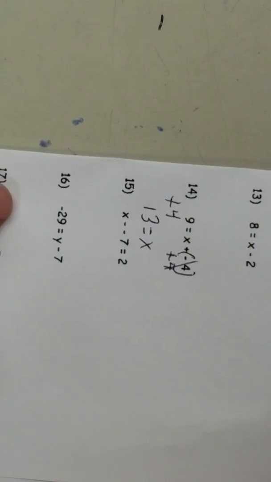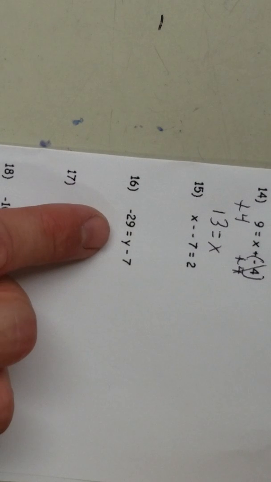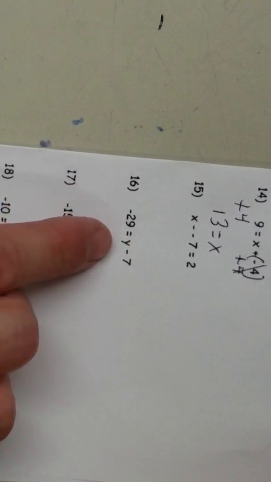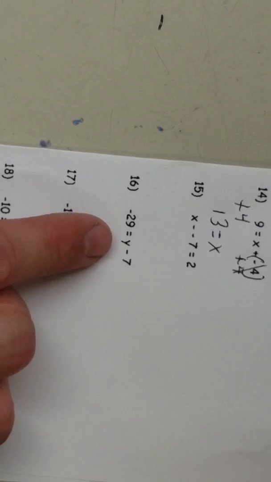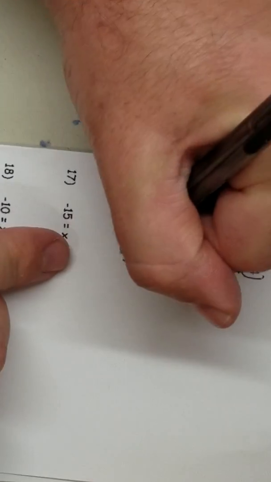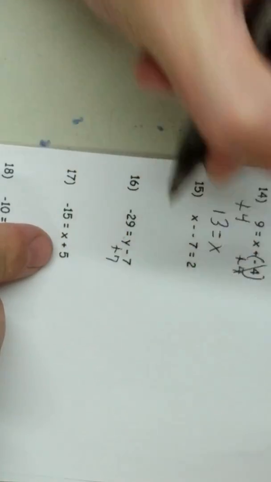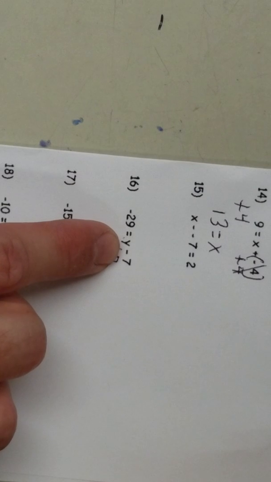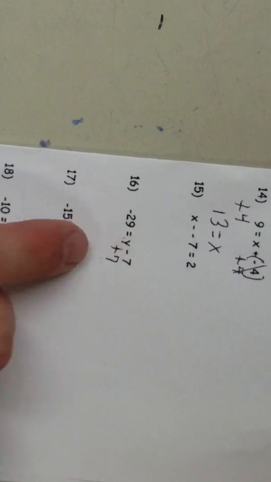Moving on, number 16. Number 16 has negative 29 equals y minus 7. To get rid of the minus 7 here, to get the y by itself, add 7 on the right. Remember, you're just doing the opposite operations. If this is a minus 7, or whatever number it is, then you would add 7 on the other side.